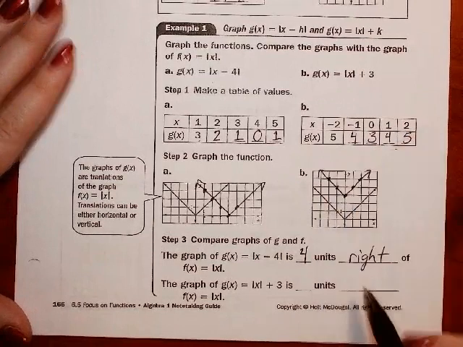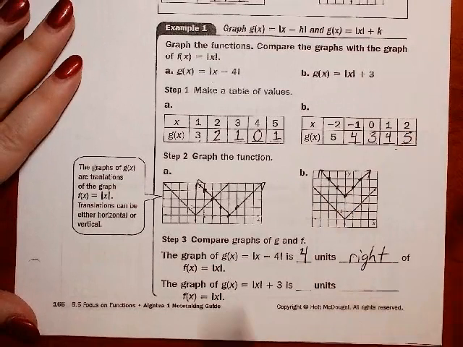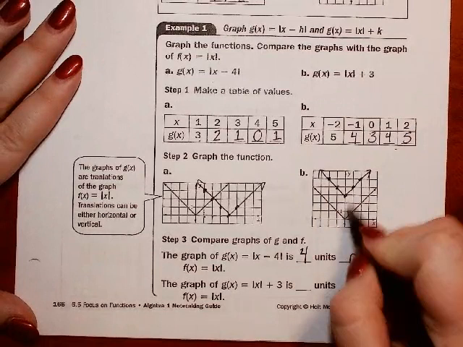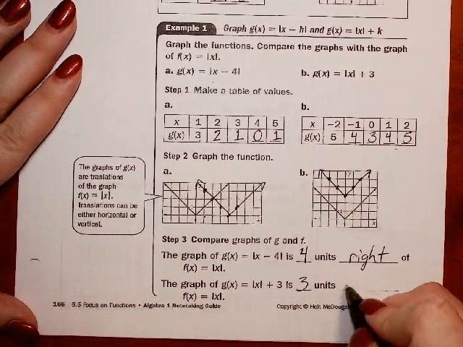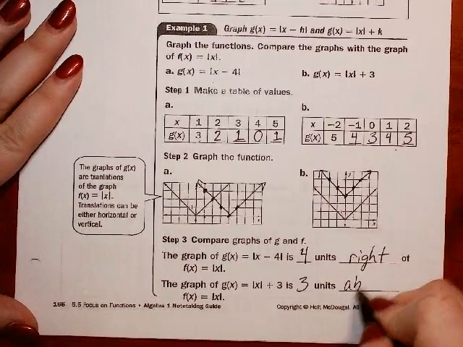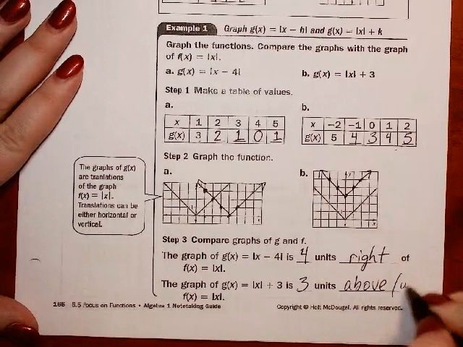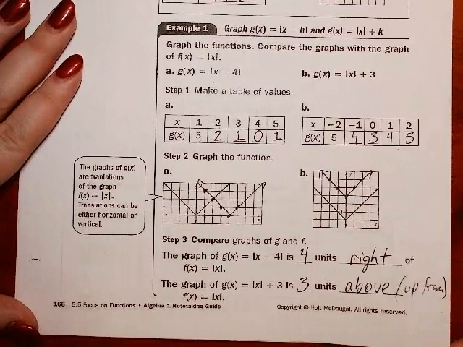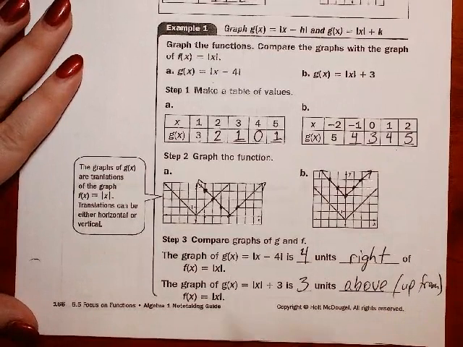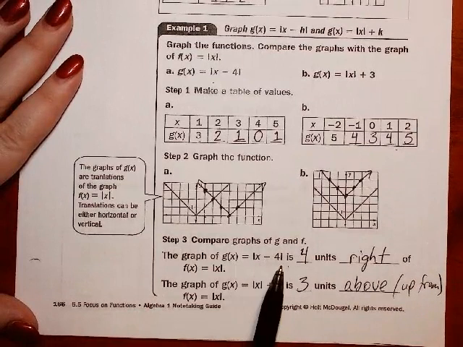And this one is 1, 2, 3 units above or up from our parent function. So this one, where it's inside the absolute value, moved to the right.